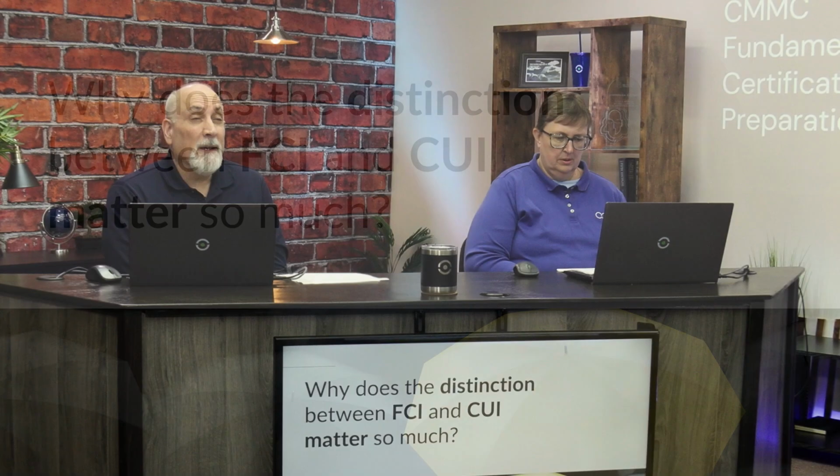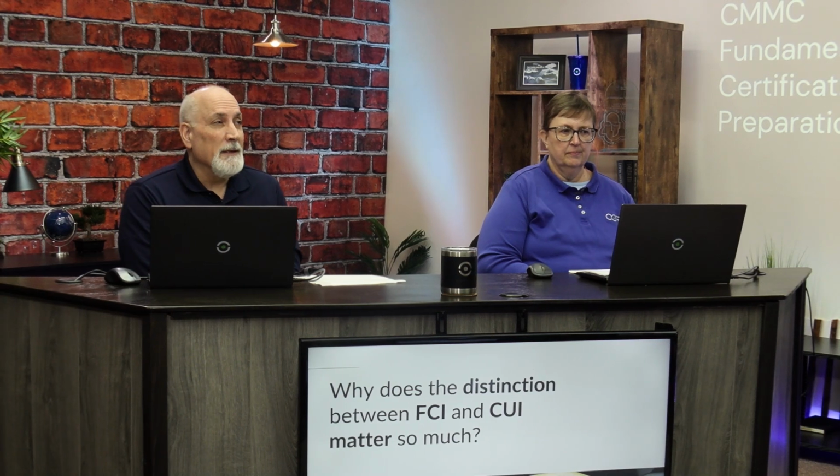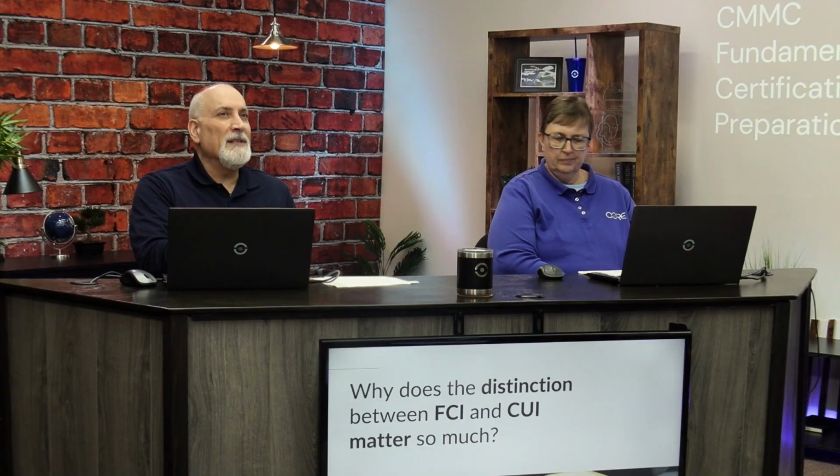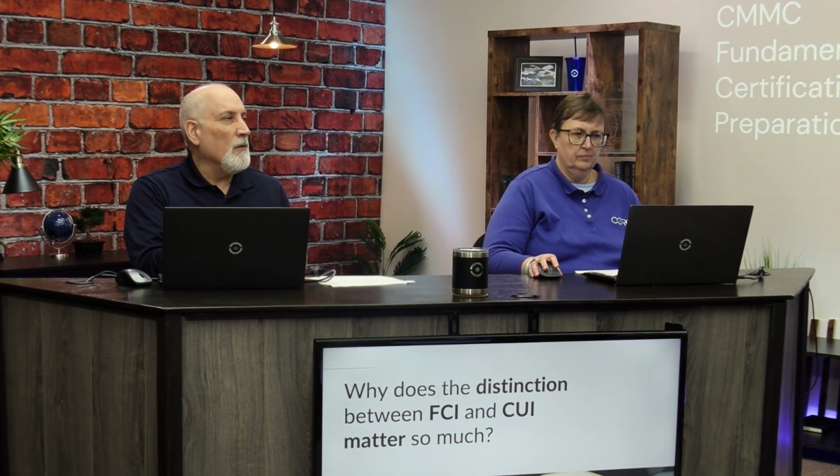Well, it matters because the level of security is different, and the reason for that is the level of sensitivity of that information is different. In other words, the repercussions if that information is stolen are very severe if it's CUI. It's moderately severe if FCI. So they have two different levels of security requirements, one for each of these types of documents.